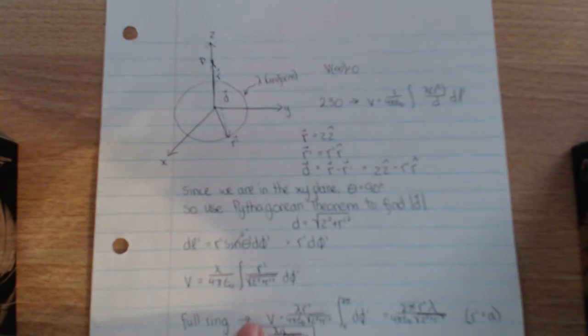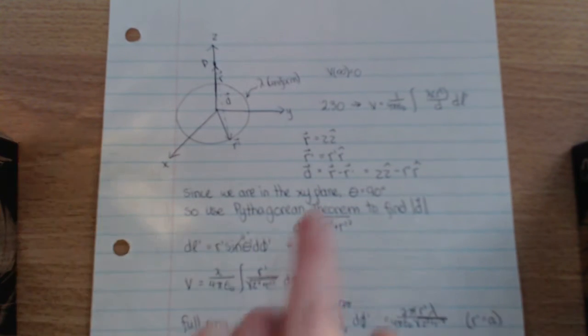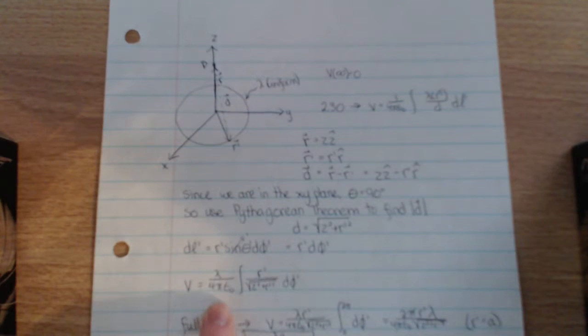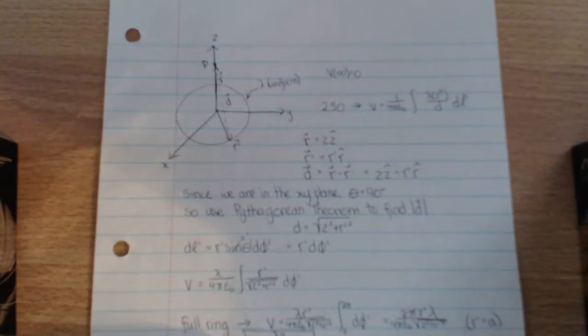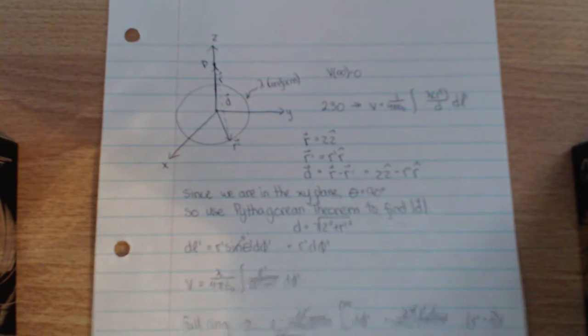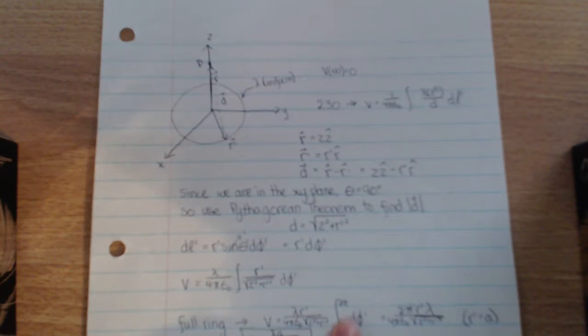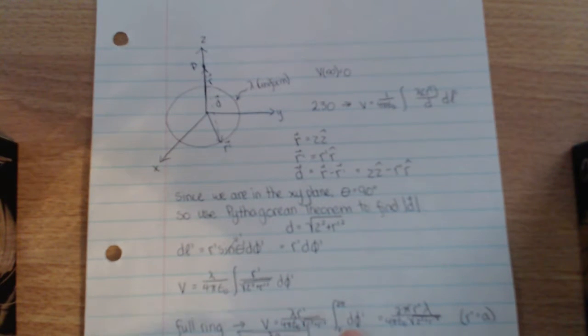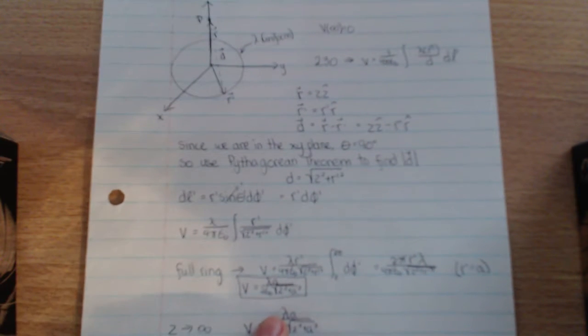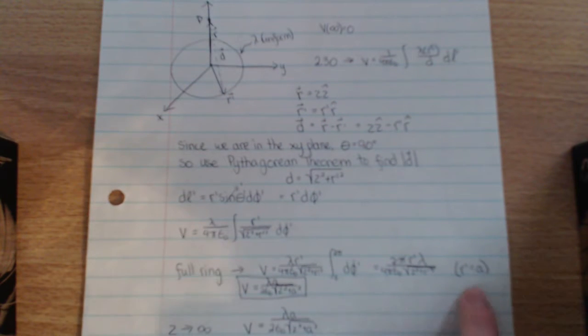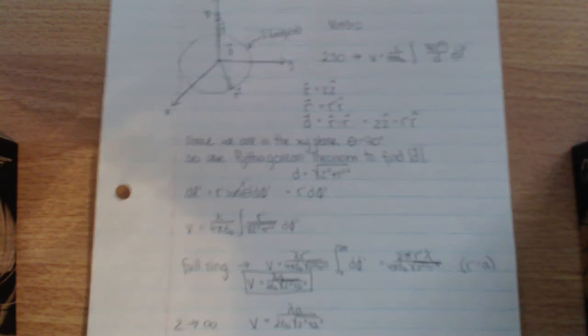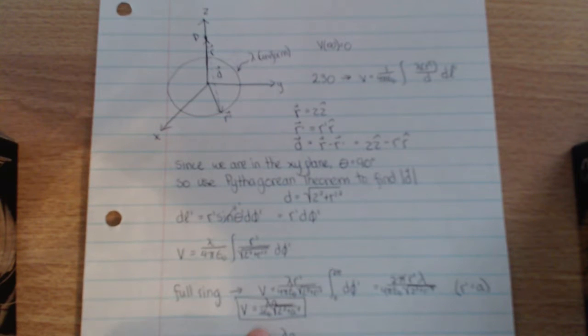And then if we plug this into this equation up here, we get this right here. We can pull the lambda out because it's uniform. This is up there, so then we end up with this. If we have a full ring, then we want to integrate from 0 to 2 pi. Everything comes out of the integral except for d phi prime, so then we're left with this. R prime is equal to a because that was the radius we were given for the ring. And so then we end up with this as our final answer.